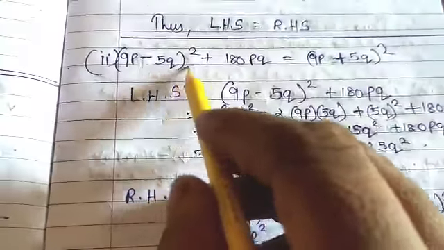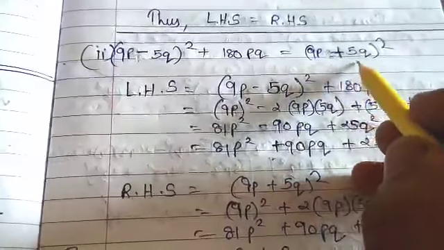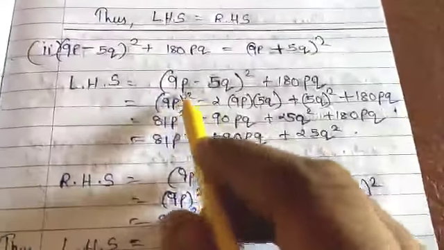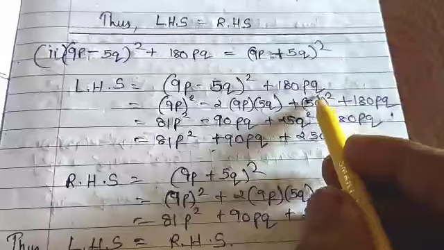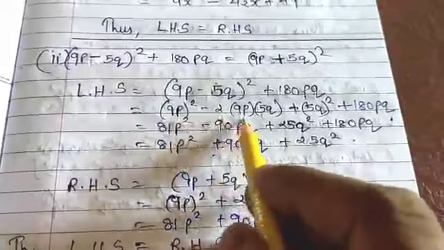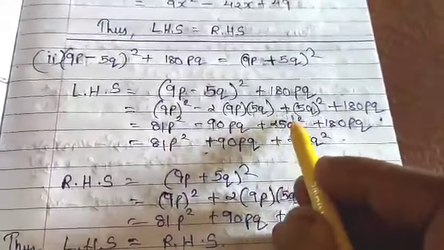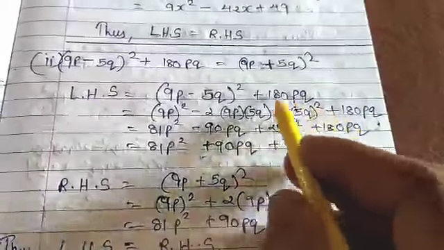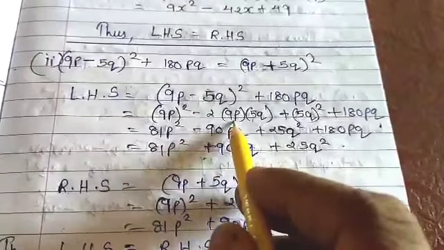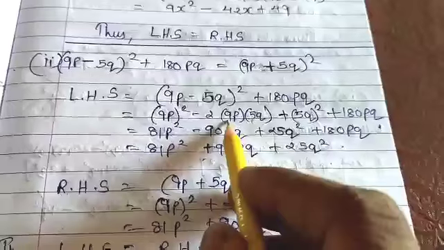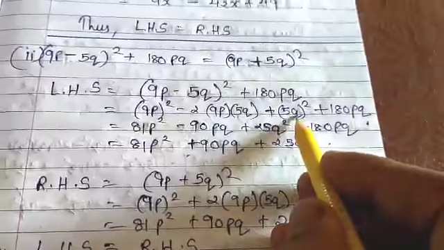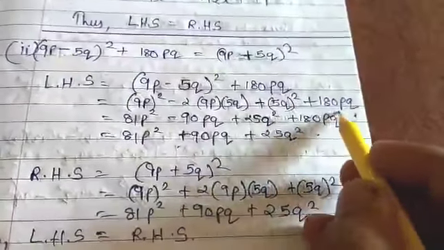(9p − 5q)² + 180pq = (9p + 5q)². Let us solve the left hand side first: (9p − 5q)² + 180pq. So use the identity, that is (9p)² − 2 × 9p × 5q + (5q)² + 180pq as it is. Then the square of 9p is 81p², 2 × 5 is 10, 10 × 9 is 90, 90pq, minus 90pq, the square of 5q is 25q², then 180pq as it is.